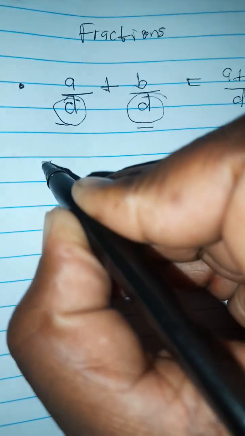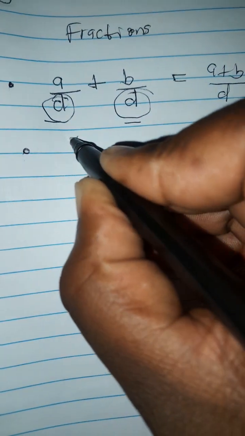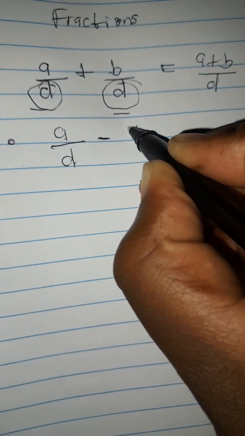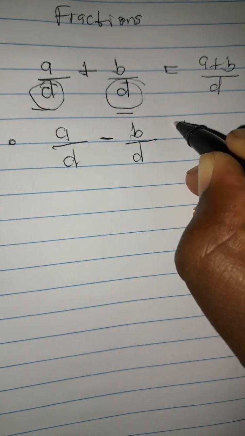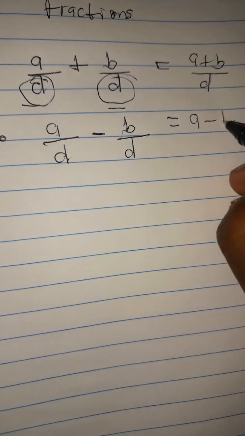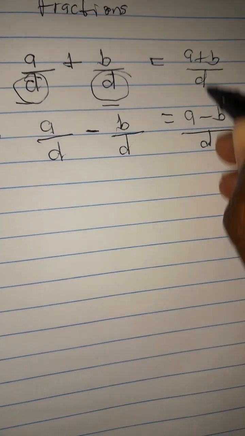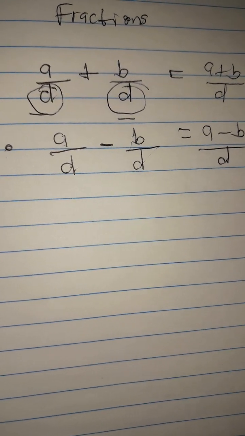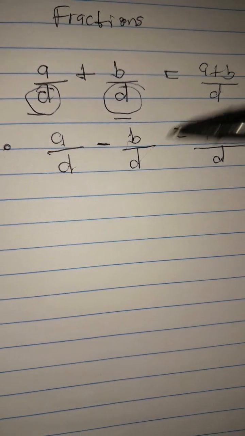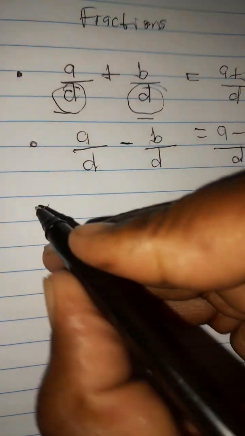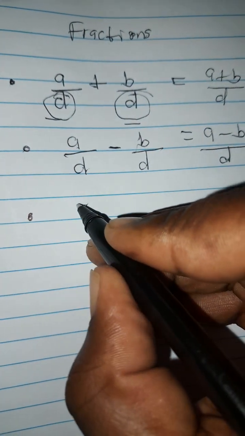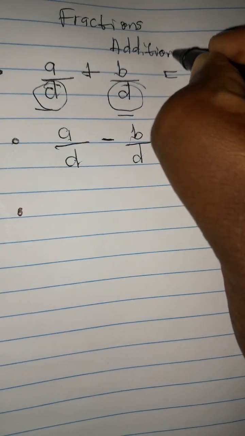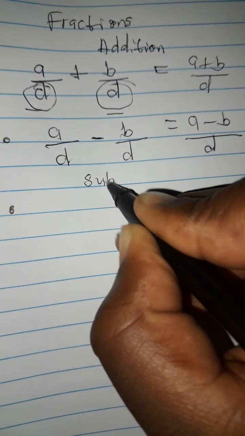That's rule number 1. Rule number 2, when you're given a subtraction, ensure the denominators are always the same. So we're having b all over d. Similarly, it will be a minus b, take one denominator, just as we did in the first rule. When there's addition, you add the numerators. When there's subtraction, you subtract the numerators. Remember, the first rule involves addition and this one involves subtraction.